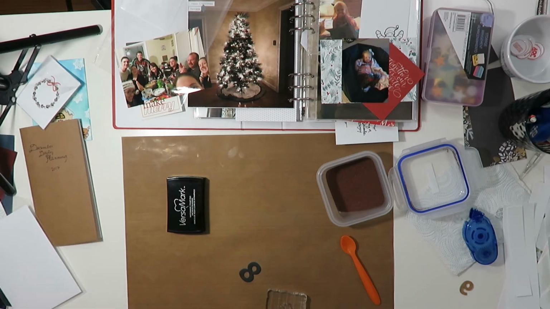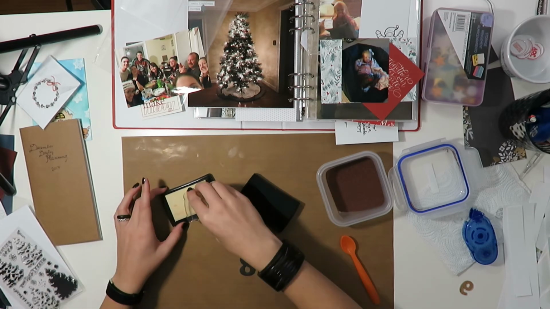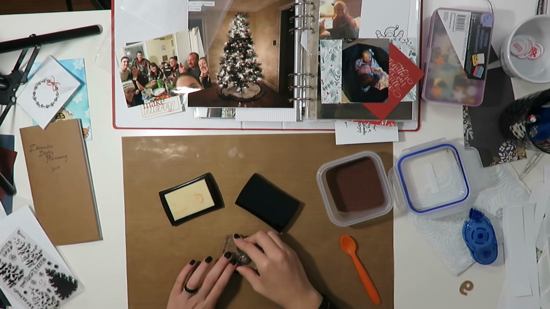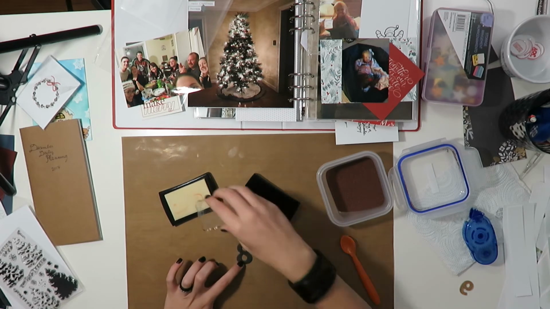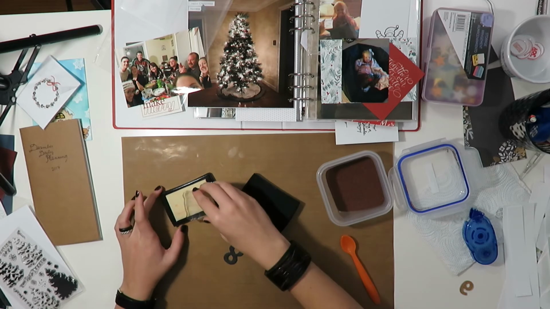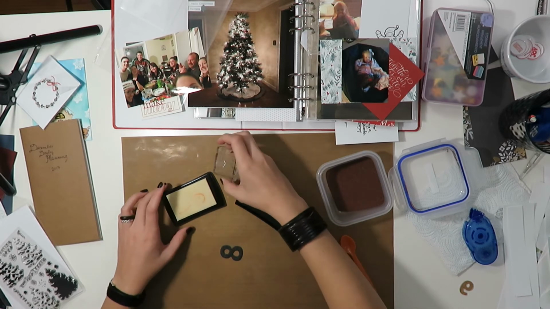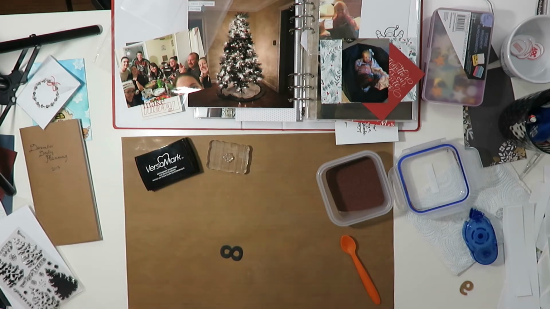I think I've had this, if not 2 years ago, I've had it for a while, but it's got Christmas trees on it where you can layer. And I am just using my clear Versamark embossing ink to just stamp all over this thing. And then I'm going to coat it and call it good. It just gives the black numbers, they're cool.